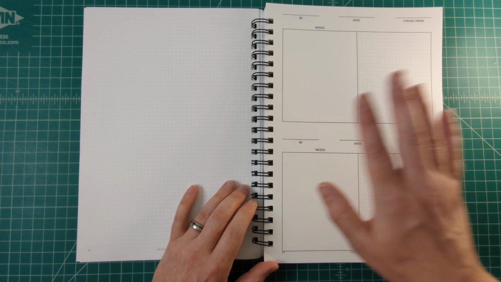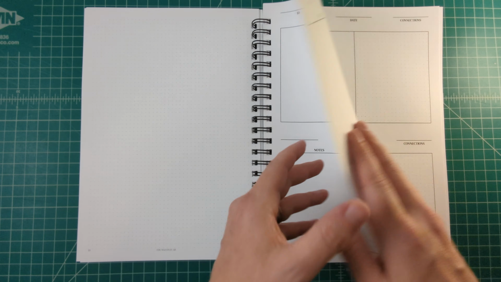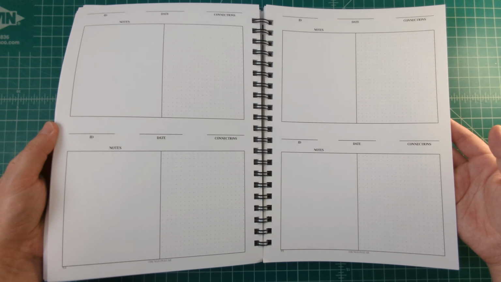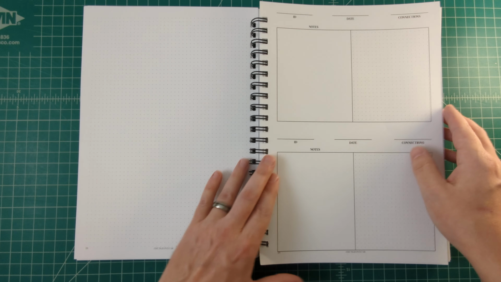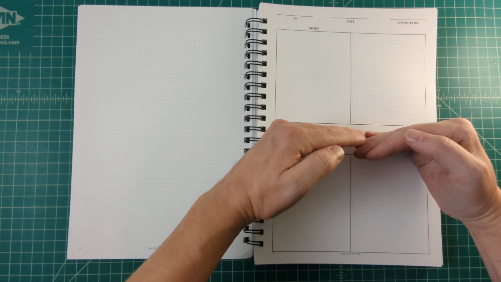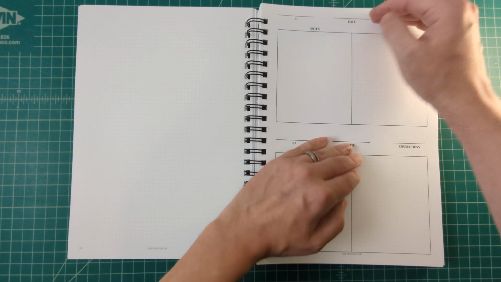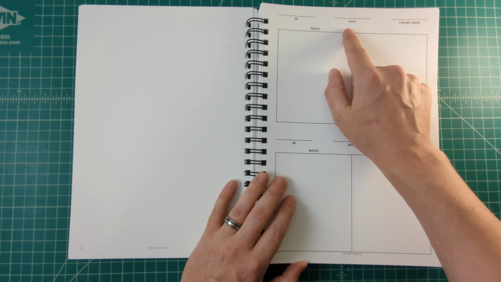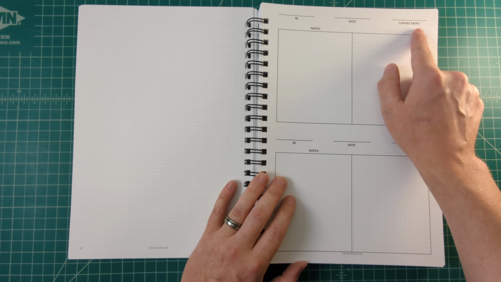So from here on, every page in this book looks exactly like this. We could go anywhere in this book and it's going to look the same. So let's go over what each day entry is. So from here to here is your 1 day entry. We can give it an ID, we can give it a date, and then we can give it a connection.